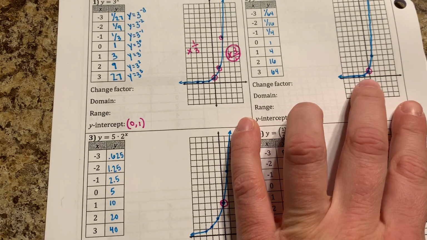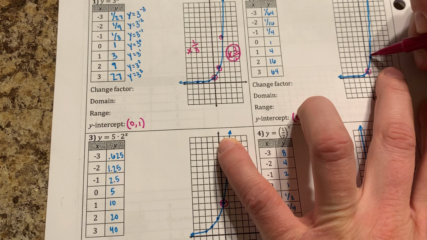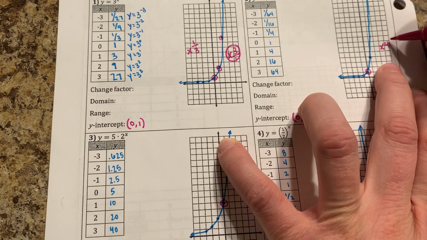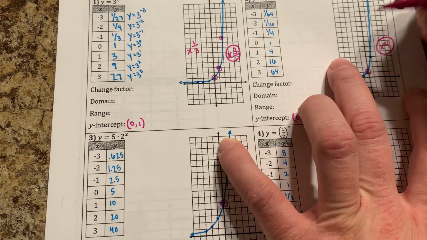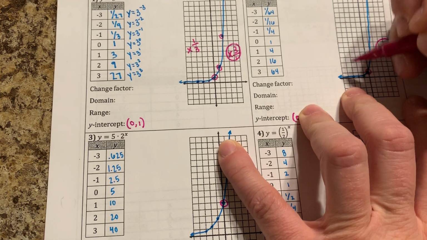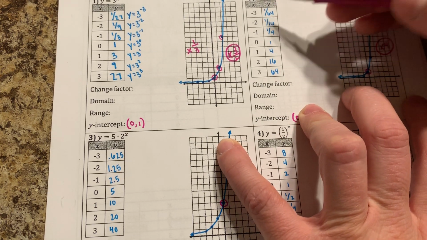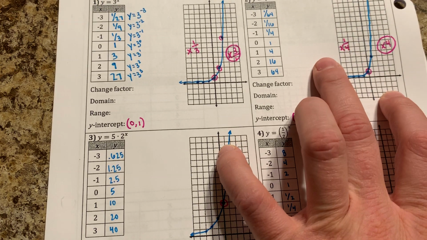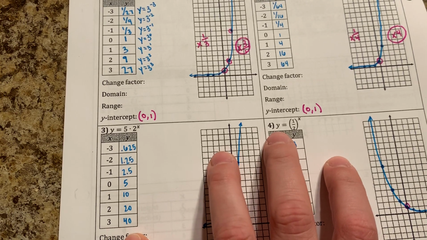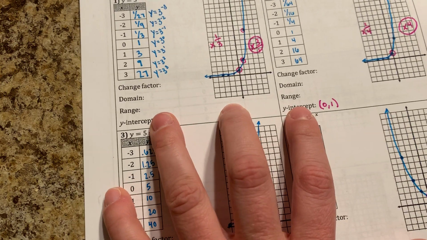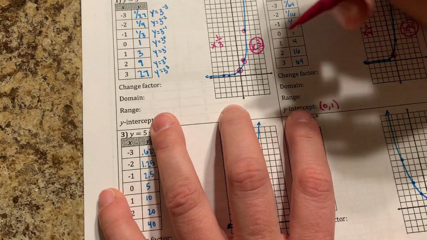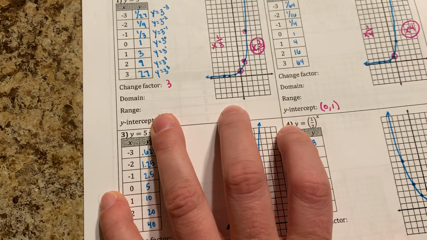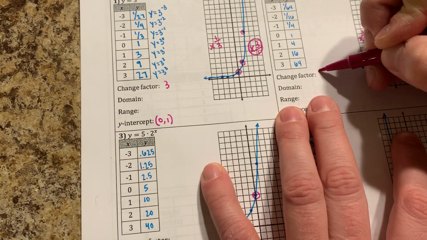If you look at number 2, starts at 1, jumps up to 4, and then jumps up to 16. Here, it's multiplying by 4 on the right side, and here, on the left side, when it drops down to 1/4, 1/16, 1/64, our multiplier is 1/4. So when we're doing this, our change factor on these is always what it multiplies to get in the positive direction. So my change factor for number 1 is 3. My change factor for number 2 is 4.